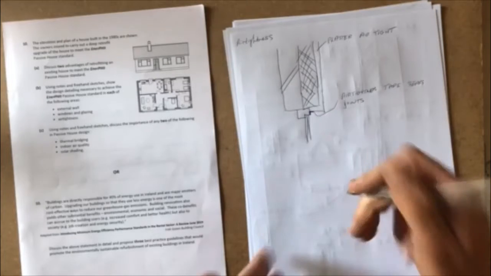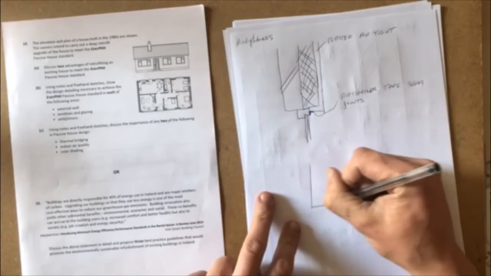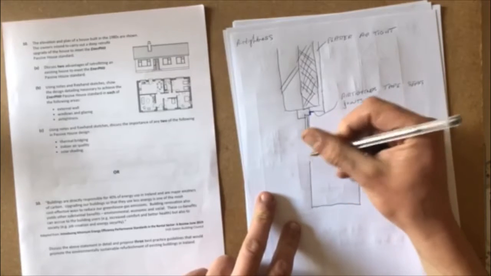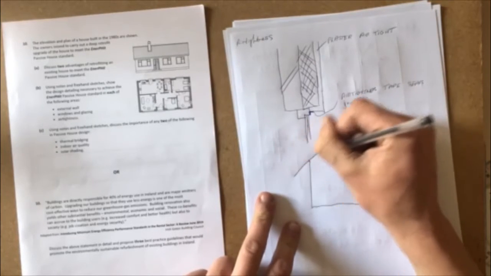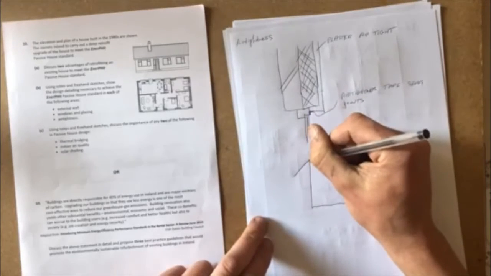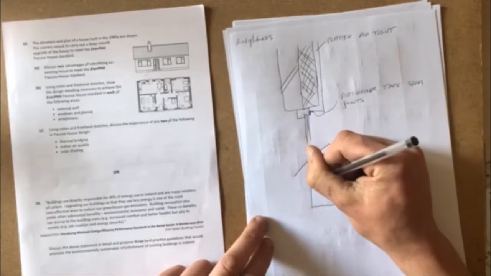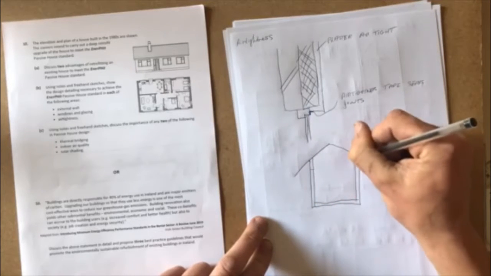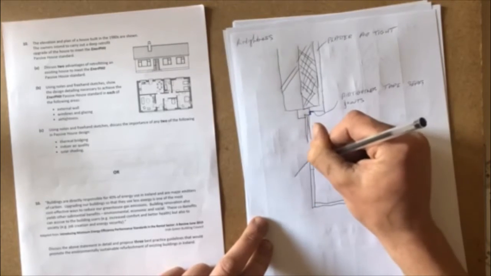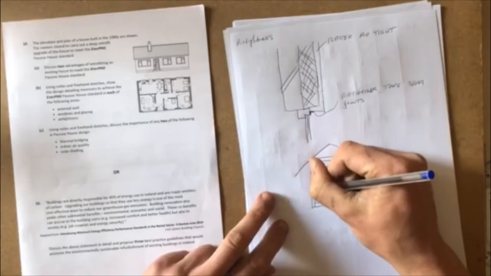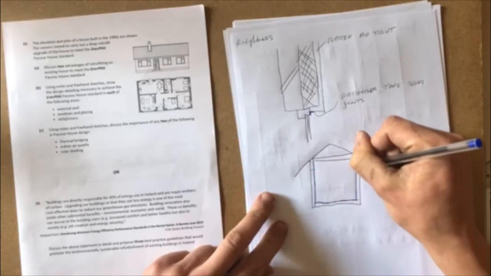Just to highlight the fact that you want your whole house airtight. So that's my internal one there, the blue line on the inside.